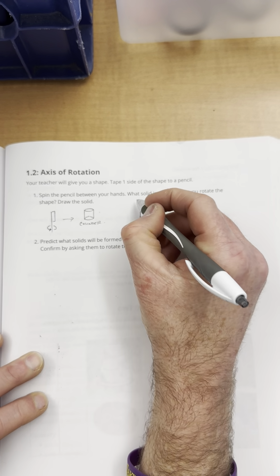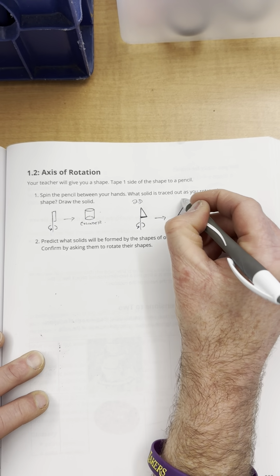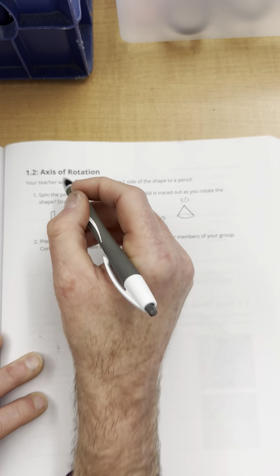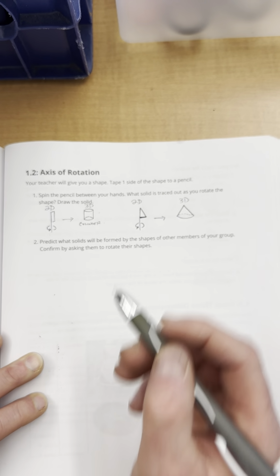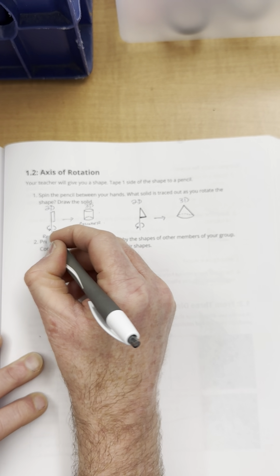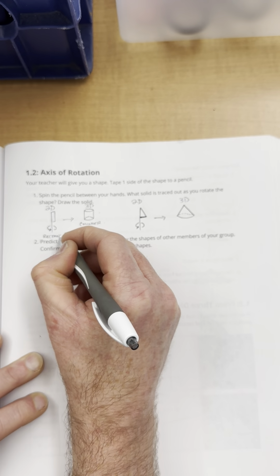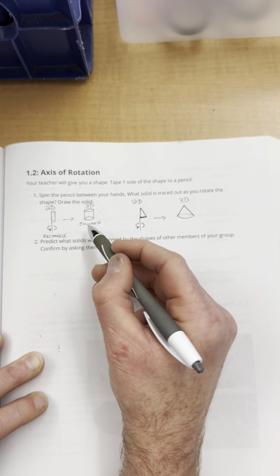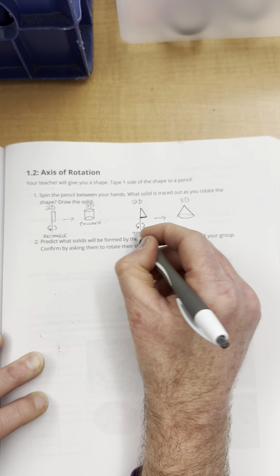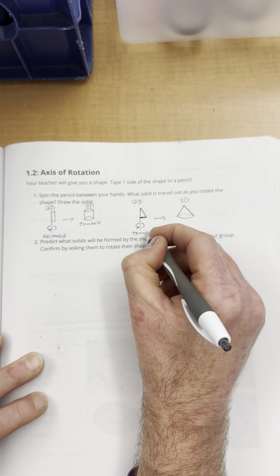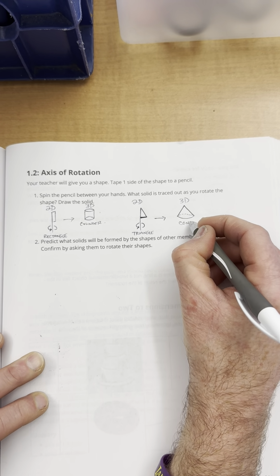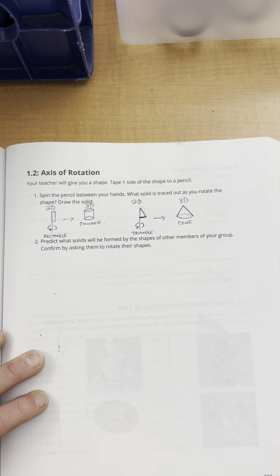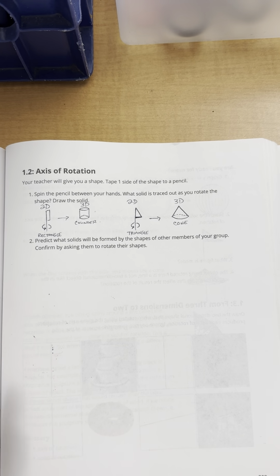So, 2D, 3D, 2D, 3D. The rectangle became a cylinder. The triangle, which was 2D, became a cone. Pretty cool. Okay, one last one.